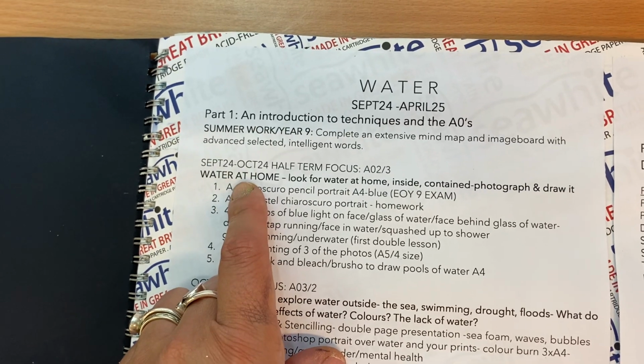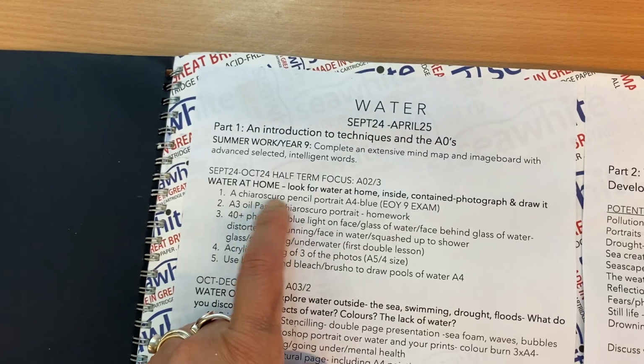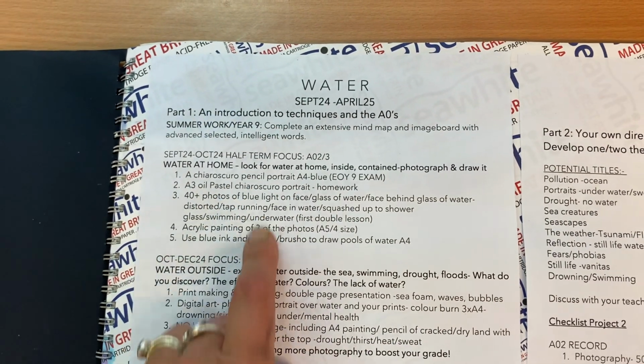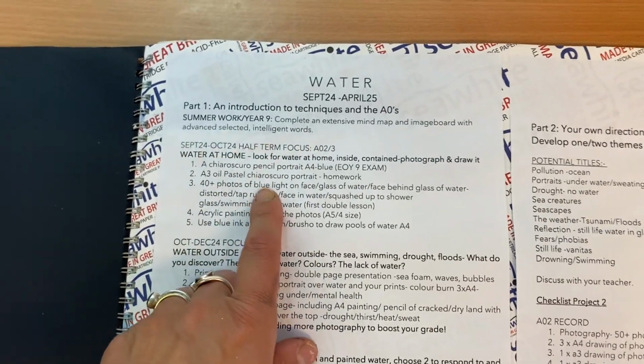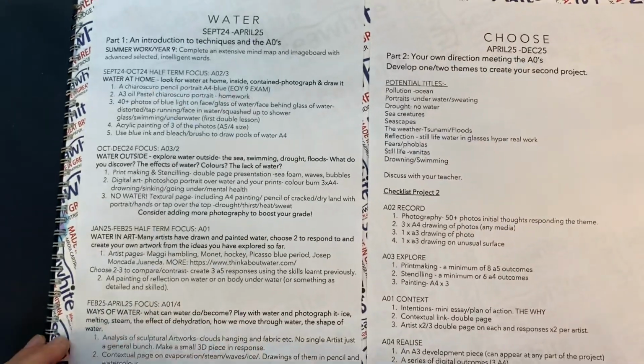First lesson we'll be doing some photography in class, and I'll ask you to do some photography at home. So if you do feel like you want to do some photography at home over the summer, especially if you're going on holiday and you've got a swimming pool or a lake or the beach or something like that, then that's a really good opportunity to take some photos.